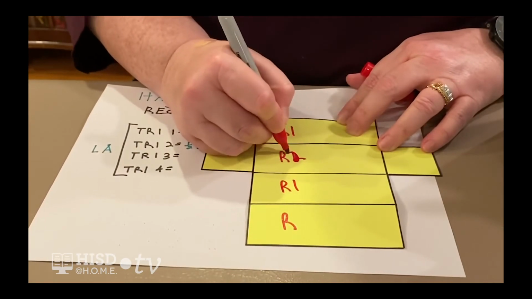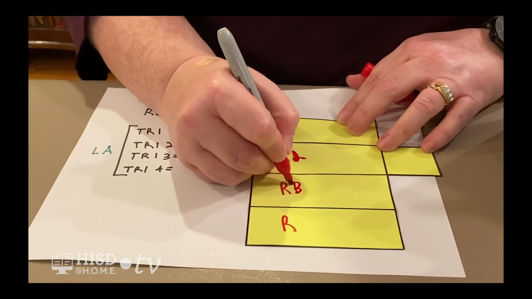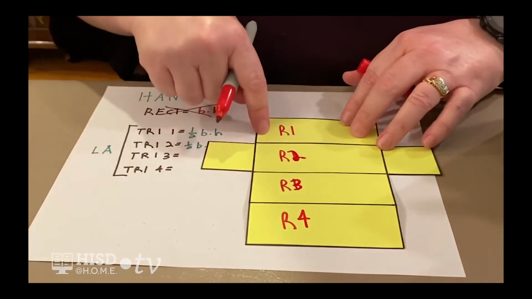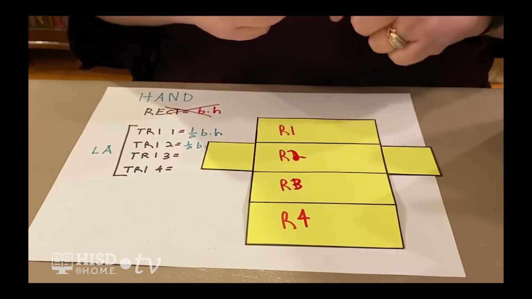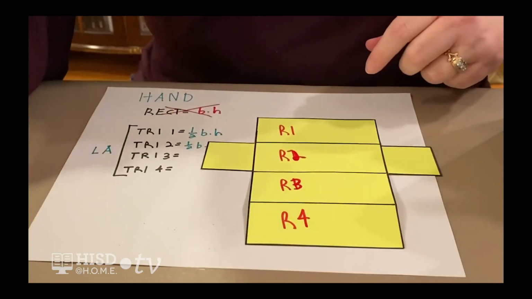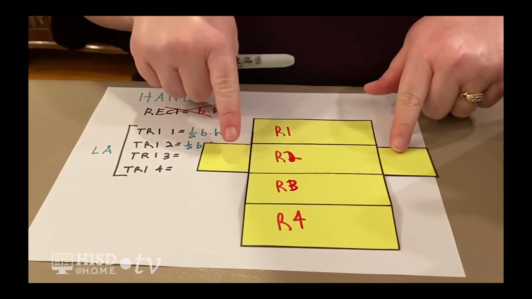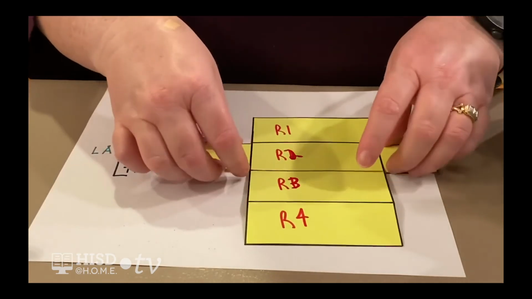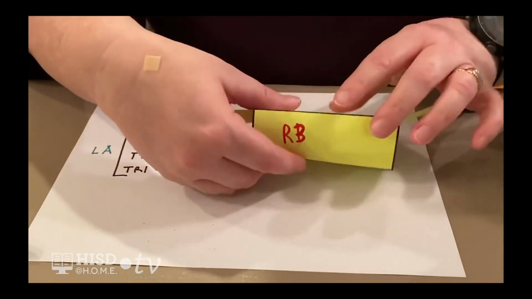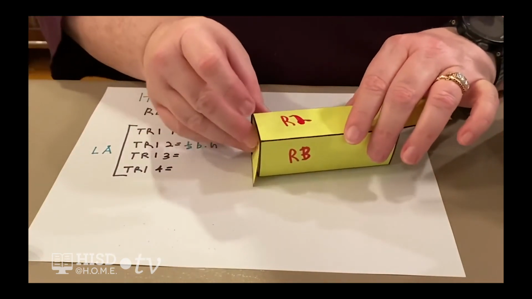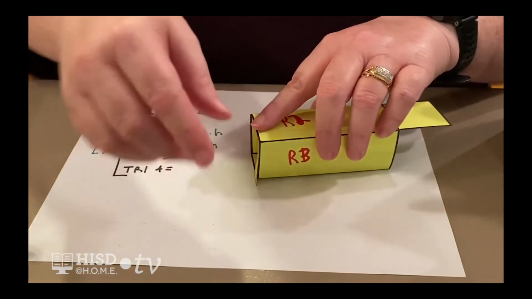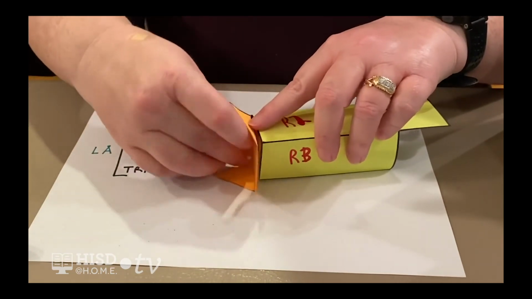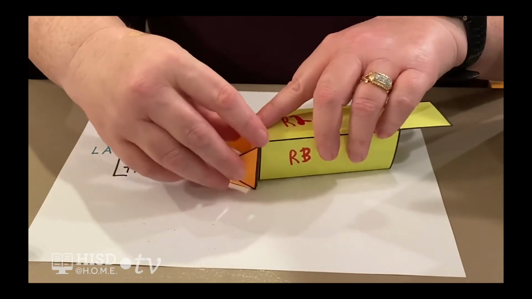Ooh, how about I label them correctly? Rectangle 2, rectangle 3, and rectangle 4. This will give me the lateral surface area. And I do not need to find the area right now of the two bases, because when I put Tiny Todd together, those bases do not face outward. That's how I attached his hands. So keep that in mind.